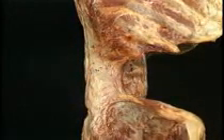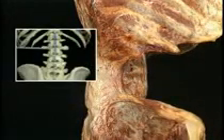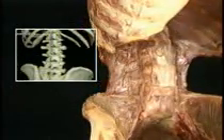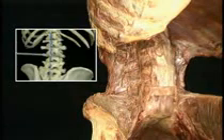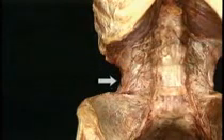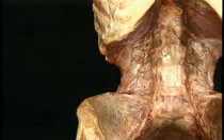The layer on the back of the erector spinae arises from the spinous processes. The layer on the front arises from the transverse processes. The two layers of thoracolumbar fascia fuse into one thick layer along the border of erector spinae. The thoracolumbar fascia is an important attachment for muscles of the abdominal wall, as we'll see shortly.